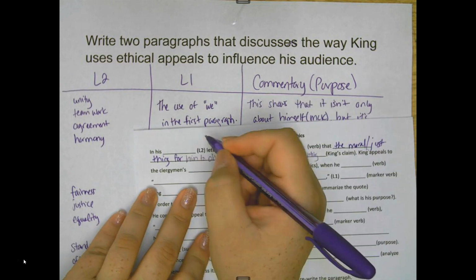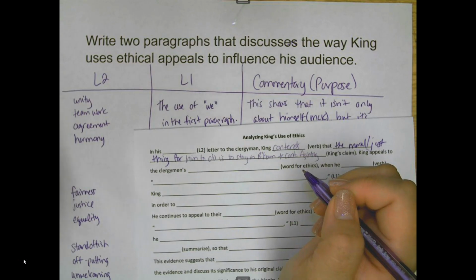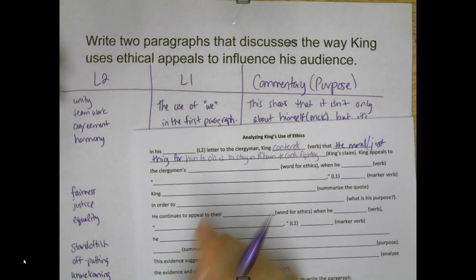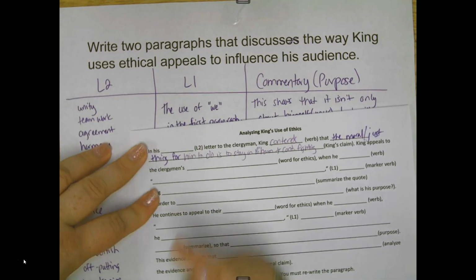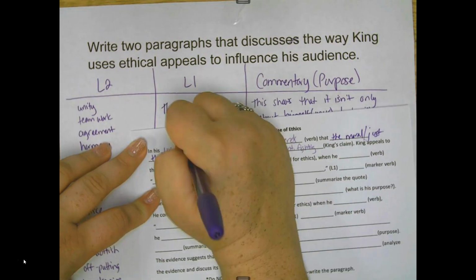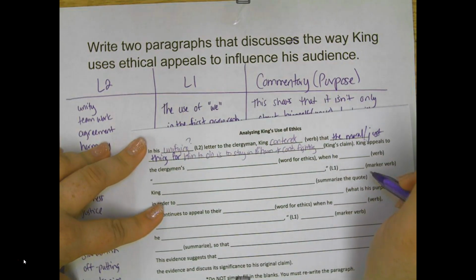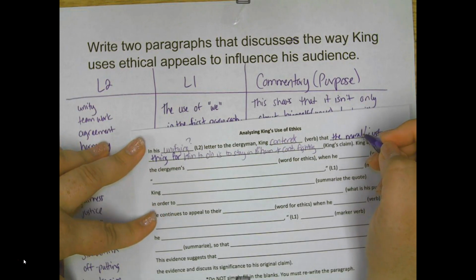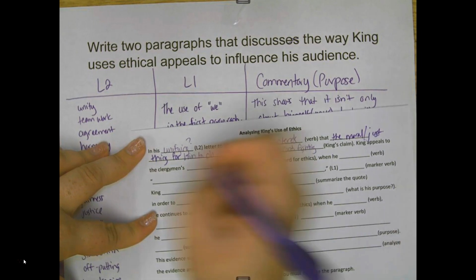So in his, and we're doing ethos. So we don't want to necessarily use words like passionate or emotional. We may actually be able to get a word from here. In his, we're going to try, I might change it a letter. In his unifying, I'm not sure if I like that, so I'll put a question mark. I might come back. In his unifying letter to the clergyman, King contends that the just thing for him to do is to stay in Birmingham and continue fighting. King appeals to the clergyman's sense of right and wrong.